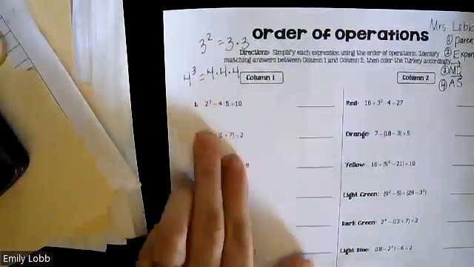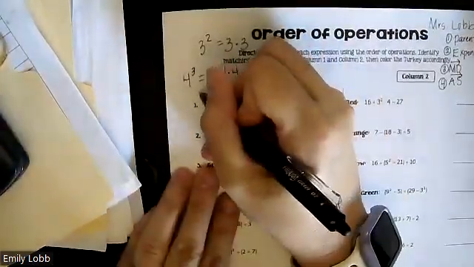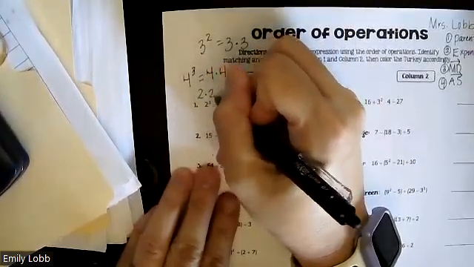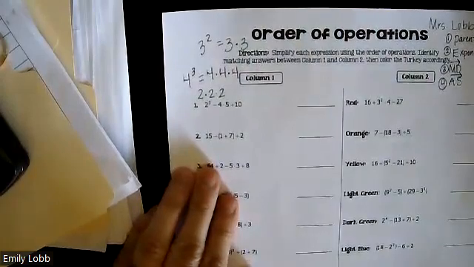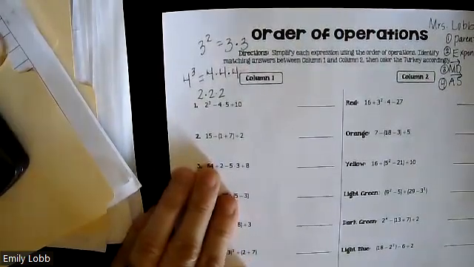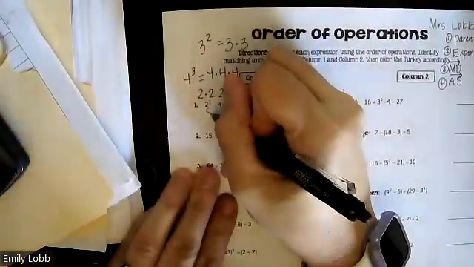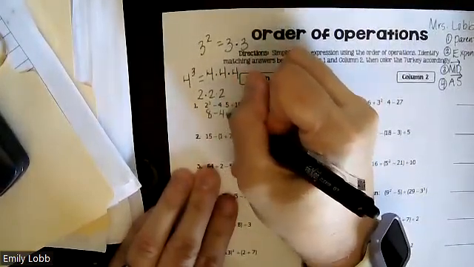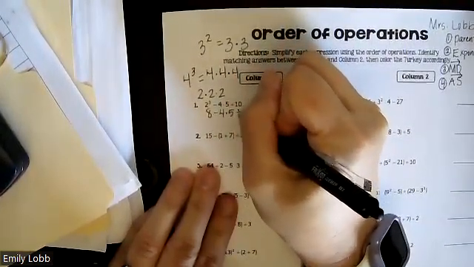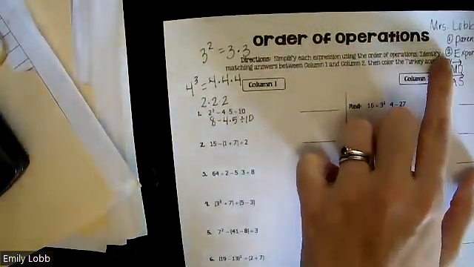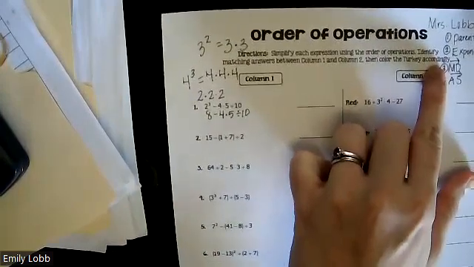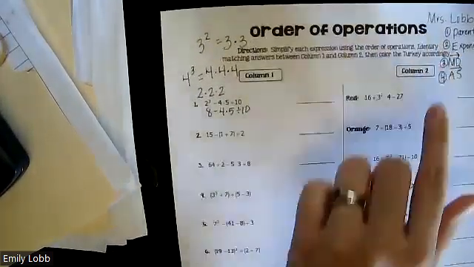This is not 2 times 3. It's a factor of 2 how many times? 3 times. What's 2 times 2? 4. Times 2 is 8. So I have 8 minus 4 times 5 divided by 10. I've done my exponents. Now I'm moving to multiplication and division from left to right.